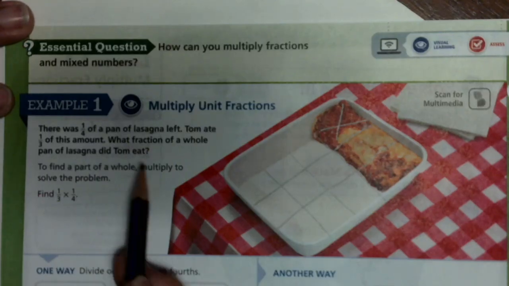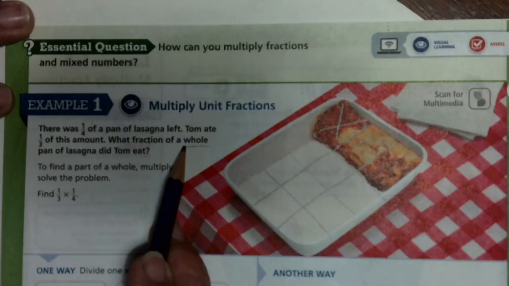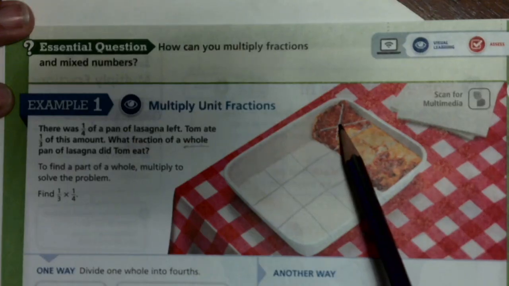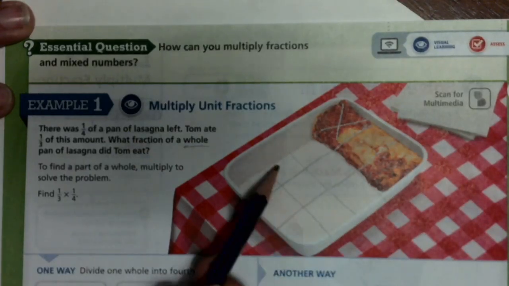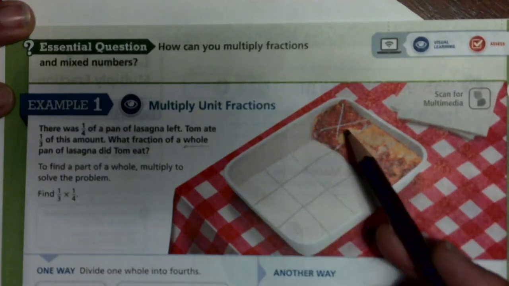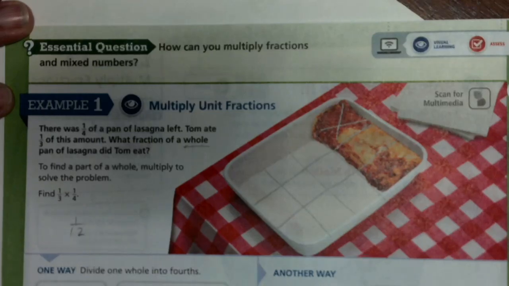And it says, what fraction of the whole pan did Tom eat? So I want to know what fraction is just that one piece out of the whole pan. Well, we got to count all the pieces. 1, 2, 3, 4, 5, 6, 7, 8, 9, 10, 11, 12. He ate 1/12.